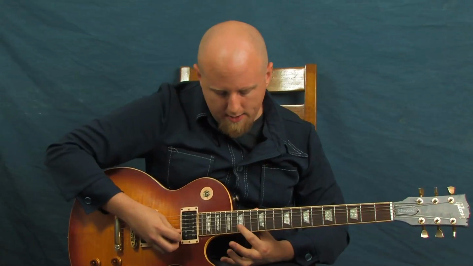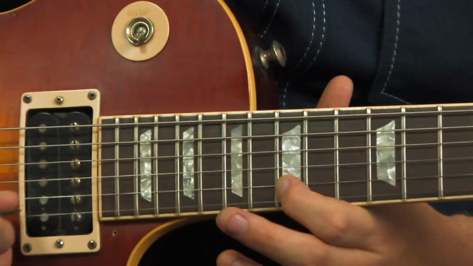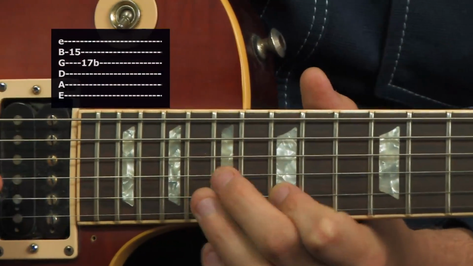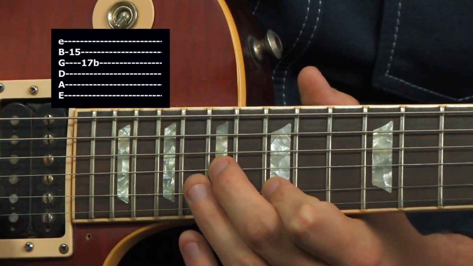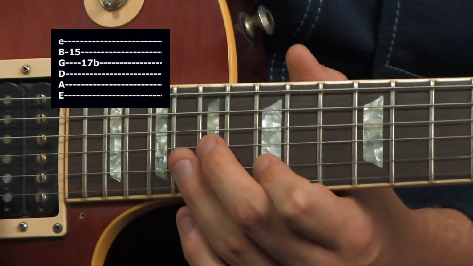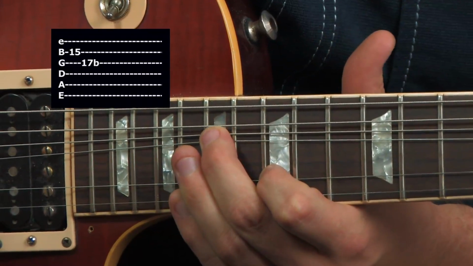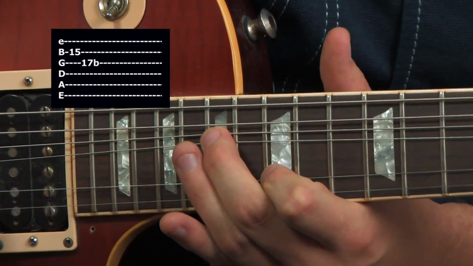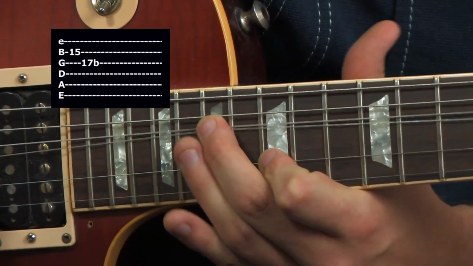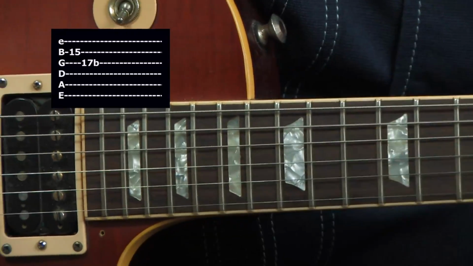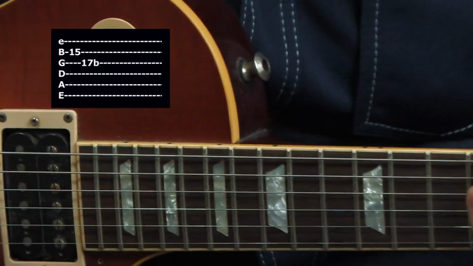Another cool thing that we can add to that is our unison bend. So same note, but let's try bending. We're going to start here, 15th fret, 17. We're going to bend 17 on the 3rd string to match the pitch of 15 here. We can put that in place maybe at the end to wrap it up or something. So we're playing.